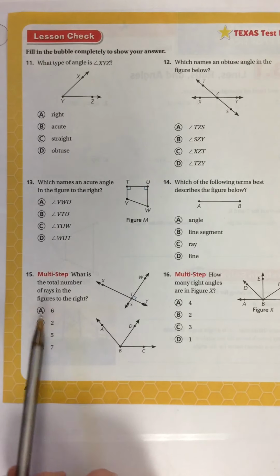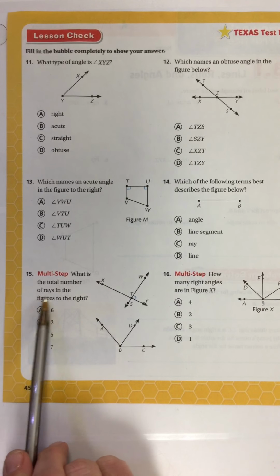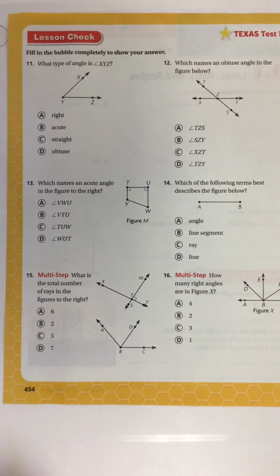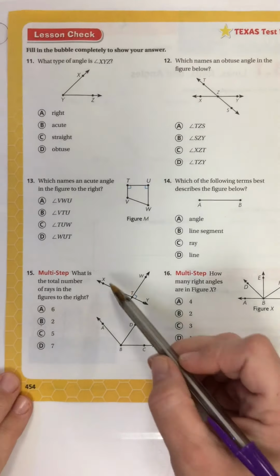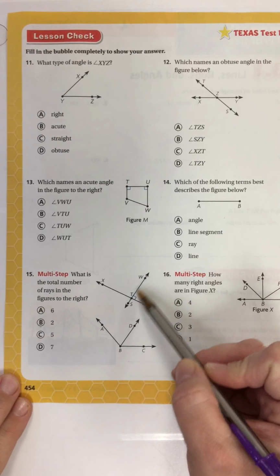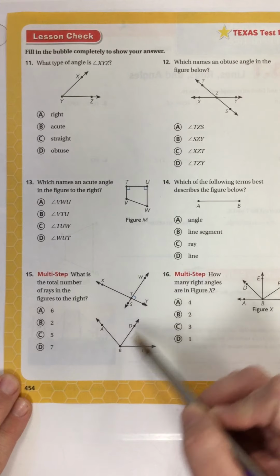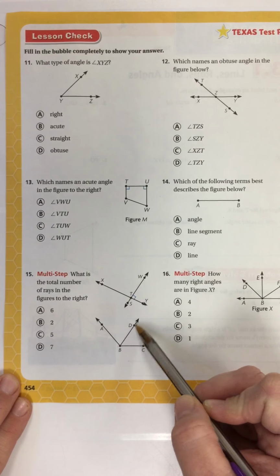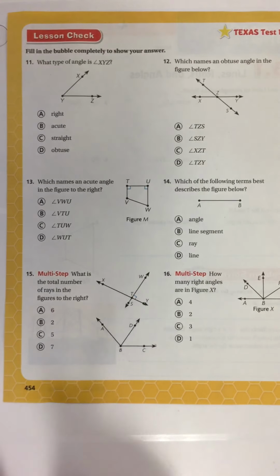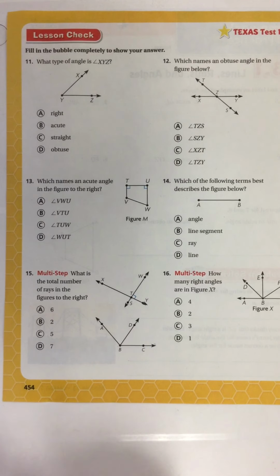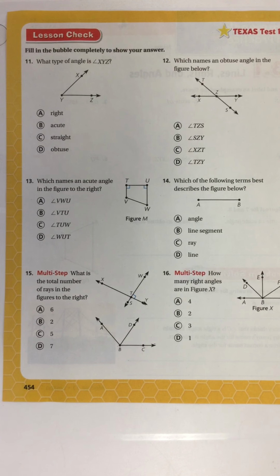All right. 15, what is the total number of rays in the figure to the right? Well, 1, 2, 3, 4, 5, 6. All you had to do was count them. But is that all of them?